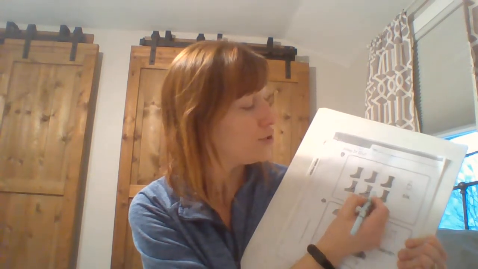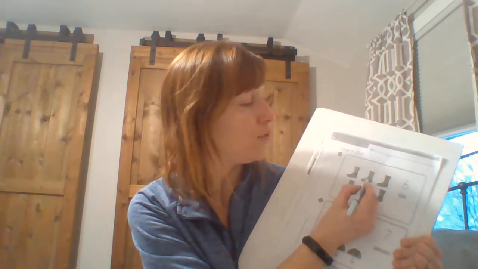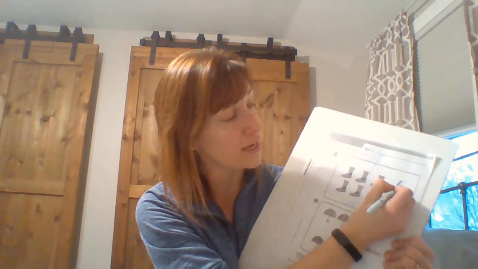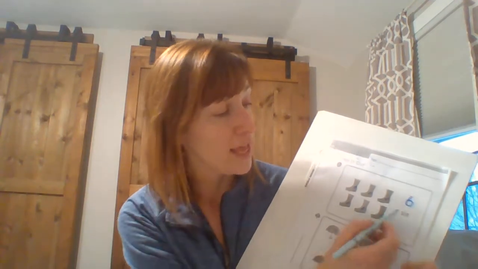Ready? I'm going to make a little tick mark so that I don't skip any. 1, 2, 3, 4, 5, 6. And they showed us how to write that number 6. Up to the black line, down to the bottom line, and curve on that dotted middle line. They wrote the number 6 for us. 6 starts with the letter S, just like Sal.